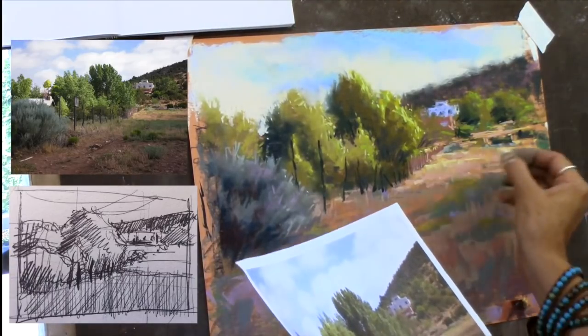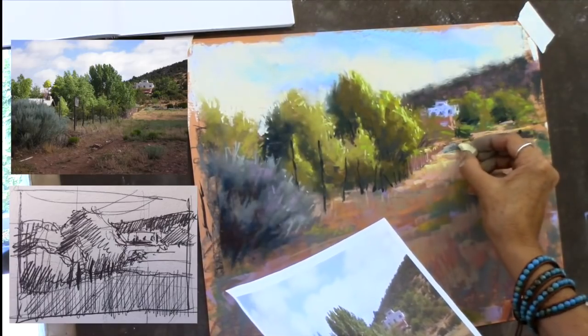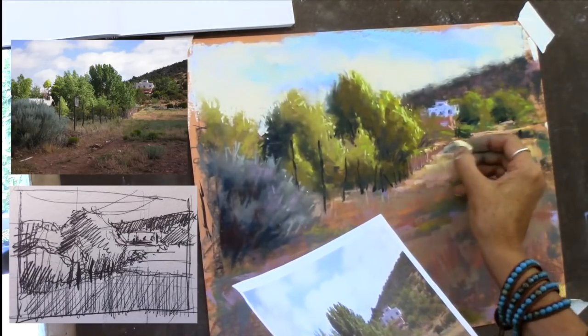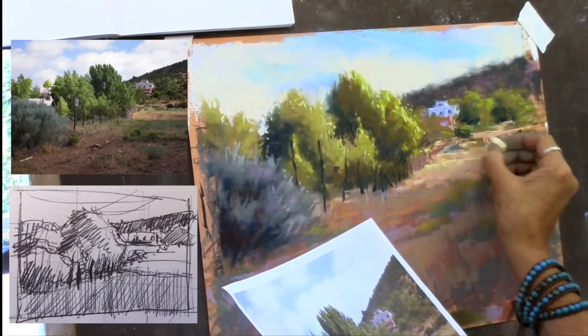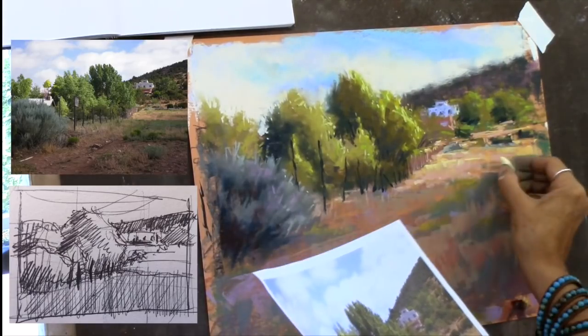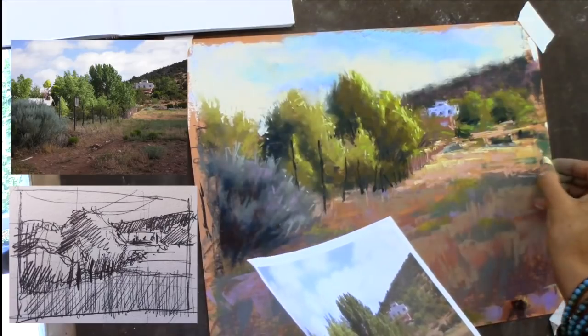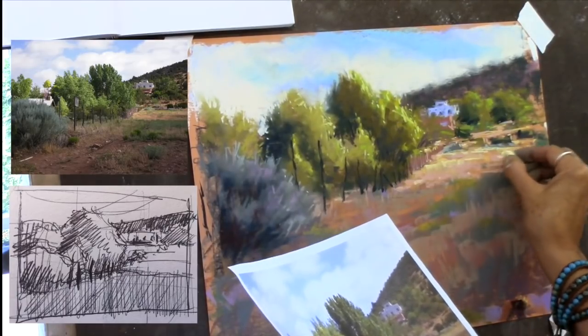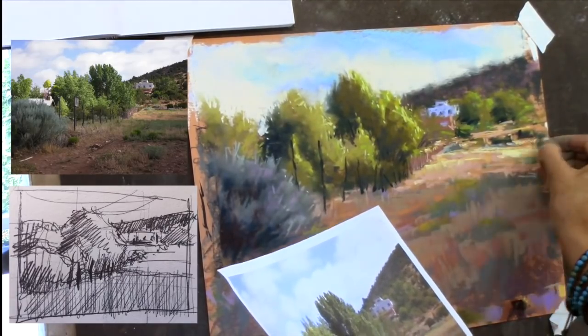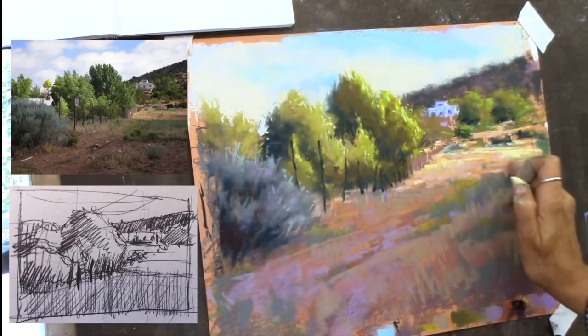Back in here. Just picking out some little kind of details as I'm going back here.